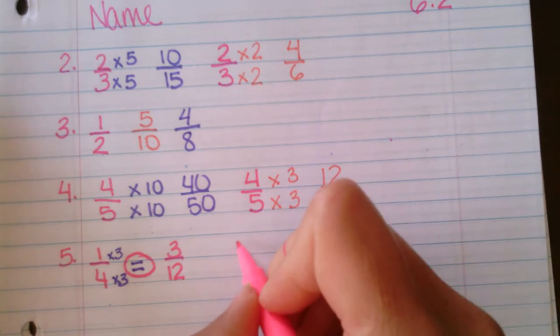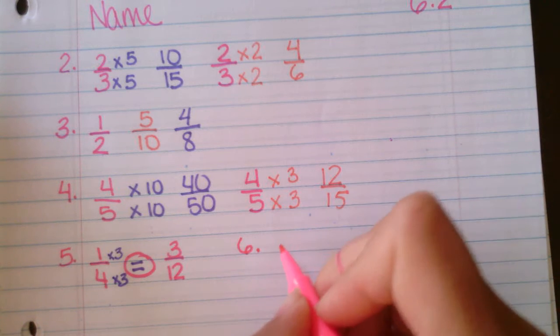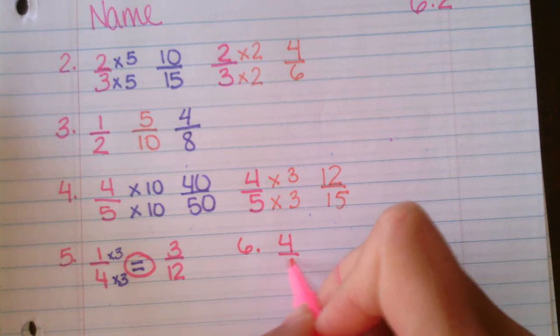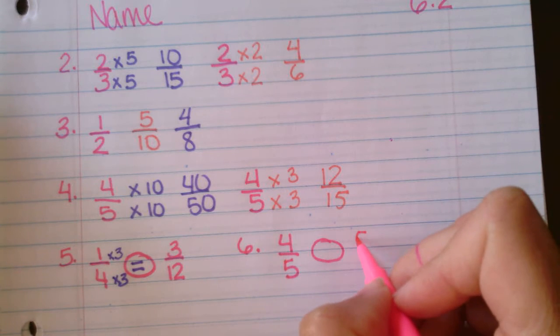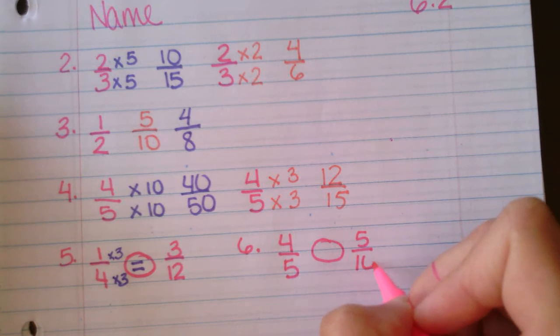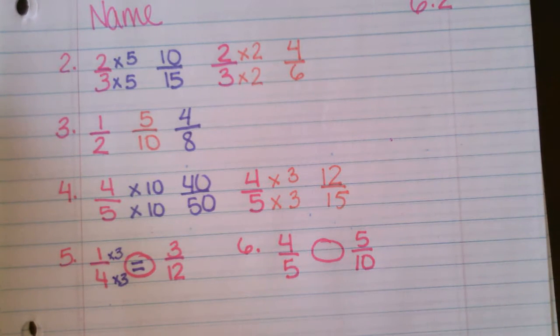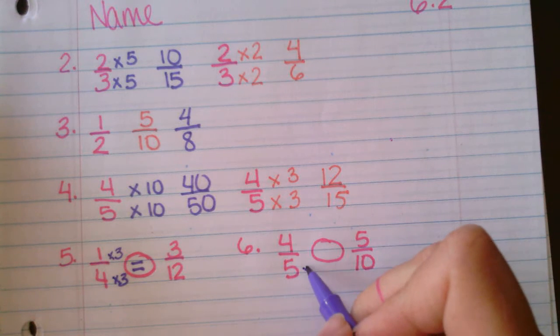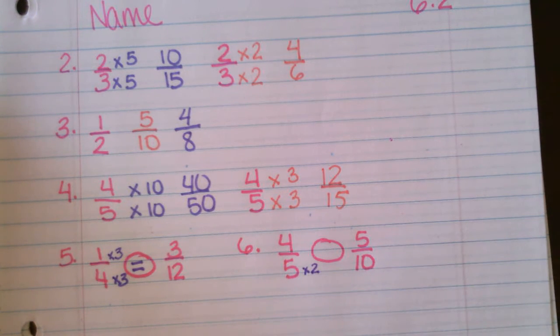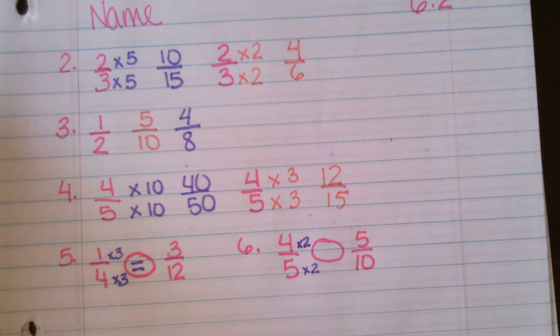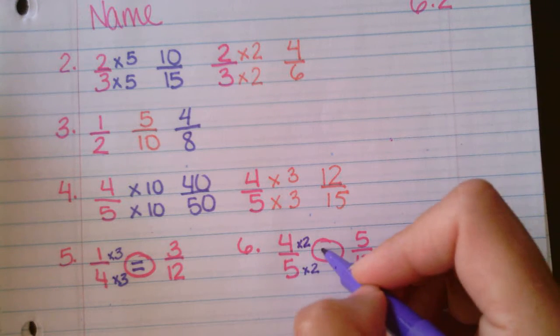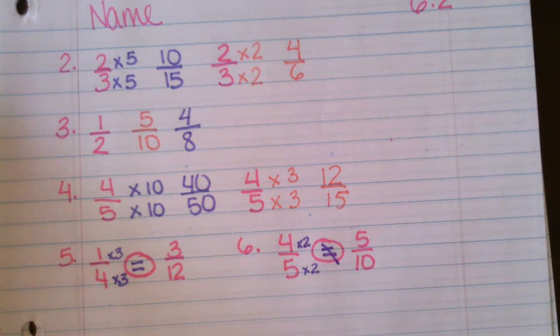Number 6. 4/5 compared to 5/10. So I go 5 times 2 gives me 10. Whatever I do on the bottom, I do on the top. And times 2 gives me 8. So 4/5 is not equal to 5/10.